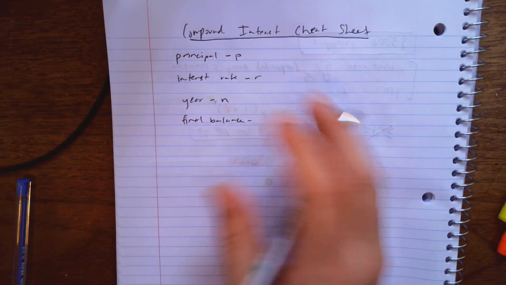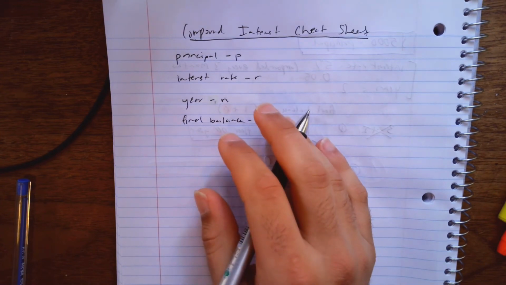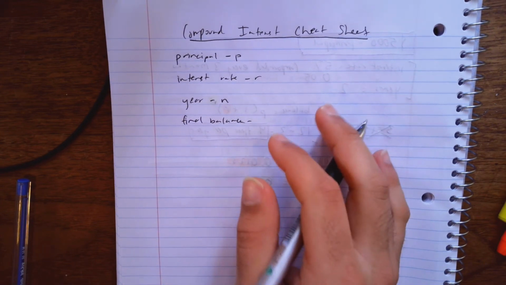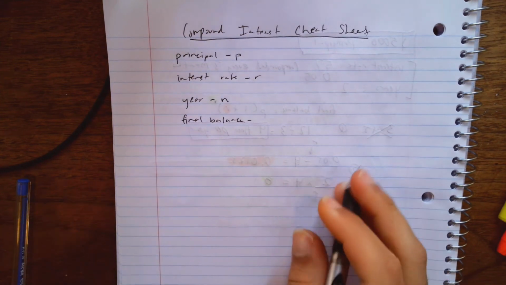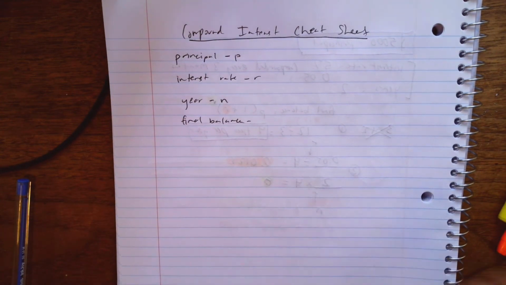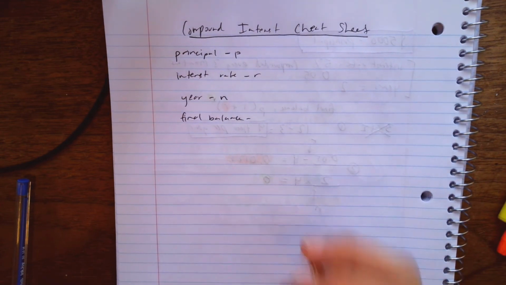And I'll send you a copy of this. We're going to be writing these cheat sheets for all the types of problems from now on, just so we have a reference. So I'll send this over to your mom so that you have it.